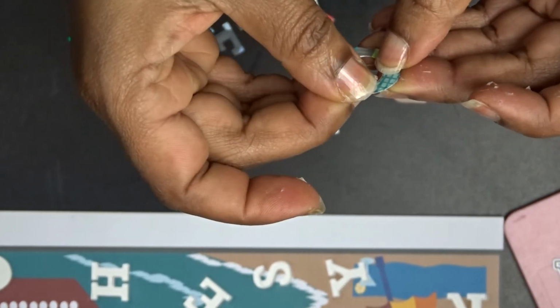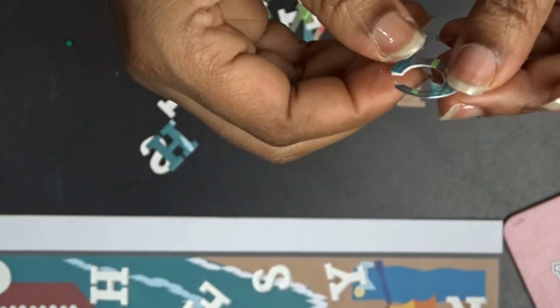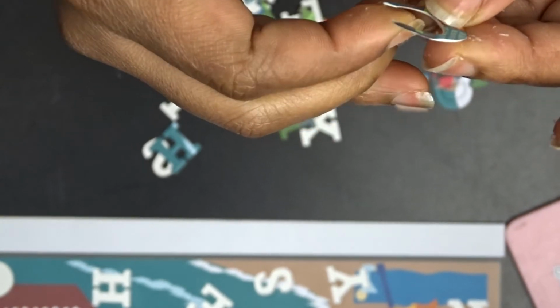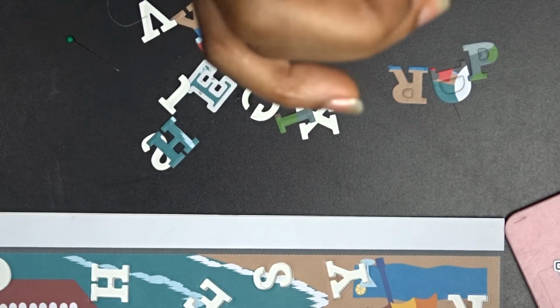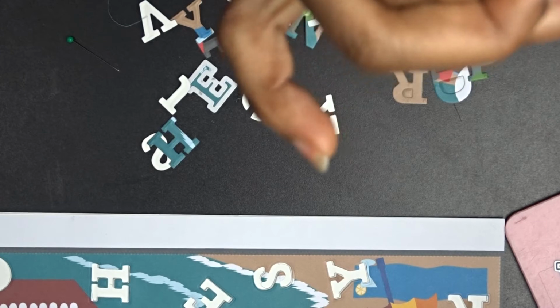If you make a mistake, before it sticks down, you can just move things around. So let me move. All right, so we have that one there.